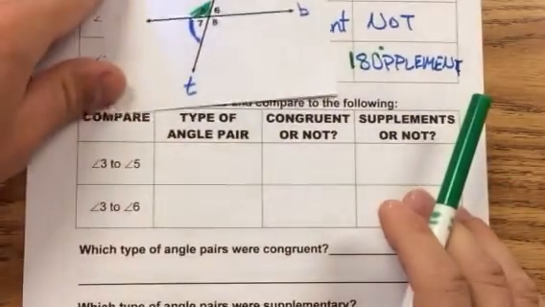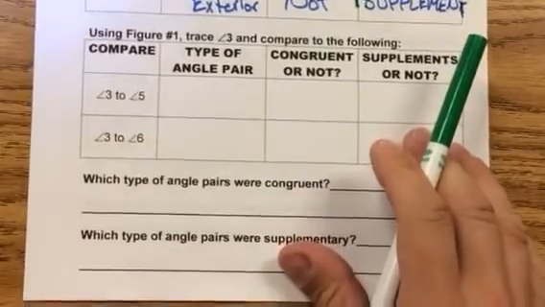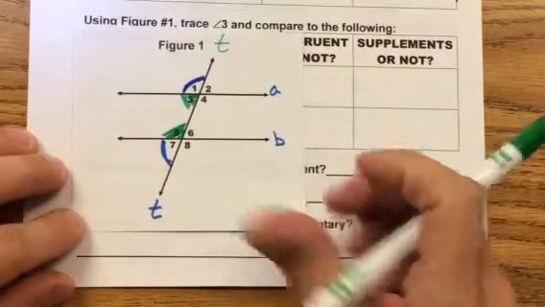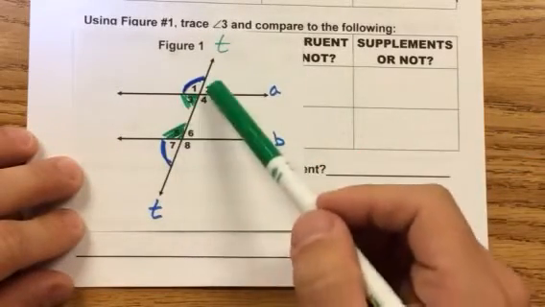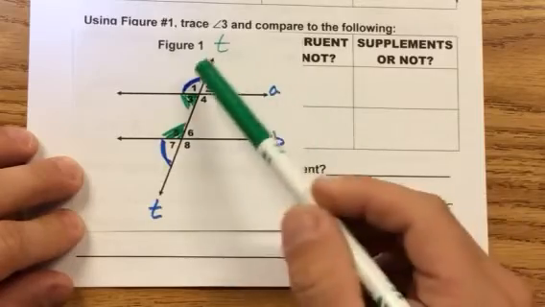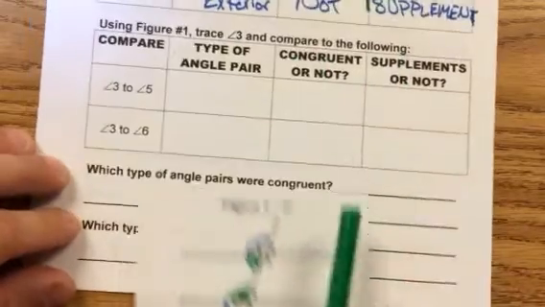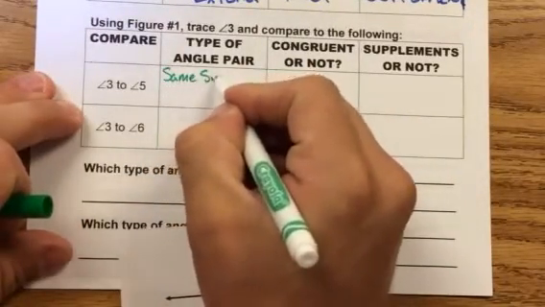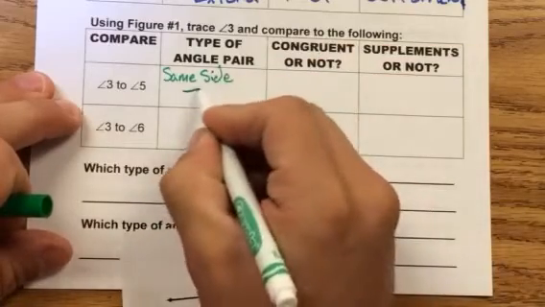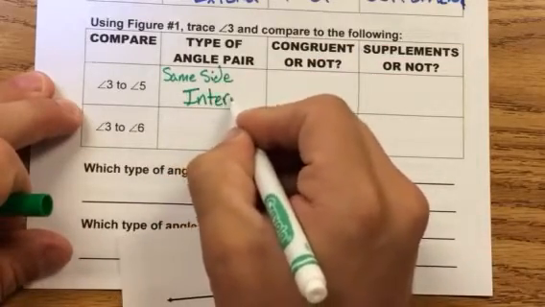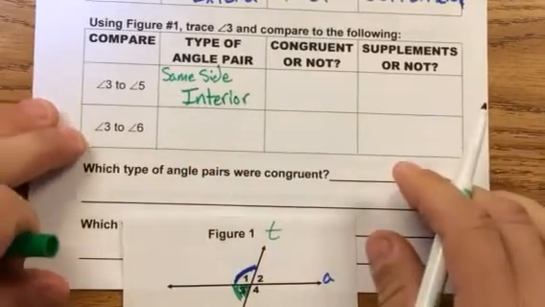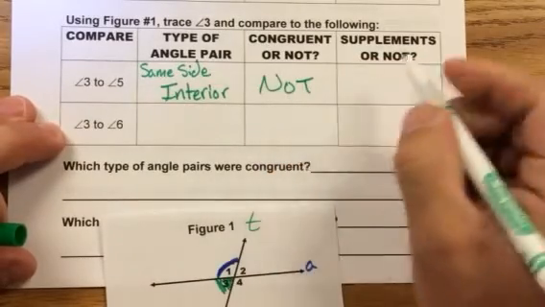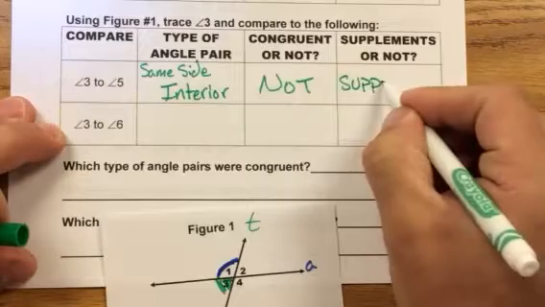Doing the same thing, except now we're going to compare angle 3 and angle 5. You notice there's something different. They're both inside A and B, and they're on the same side of my transversal. So they are same side interior angles. They are not congruent, but they are supplements.